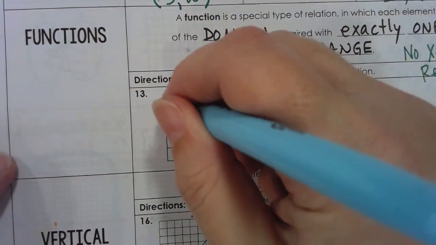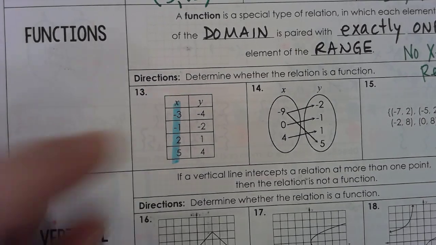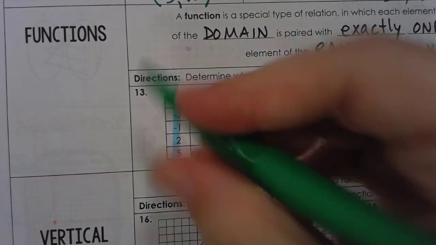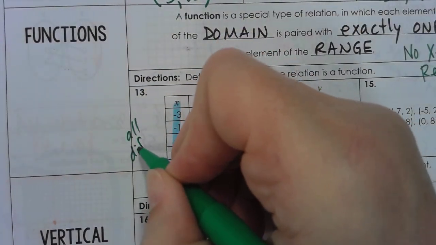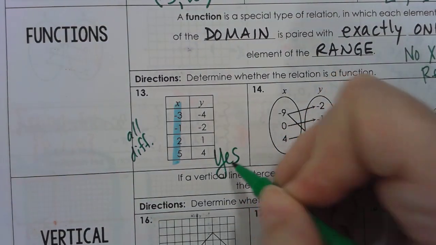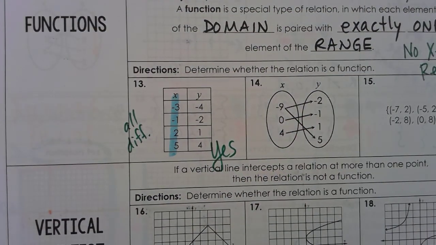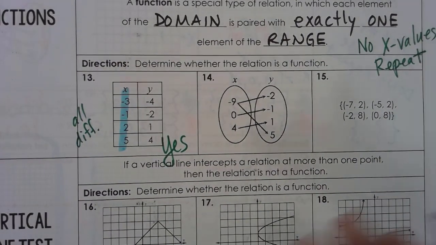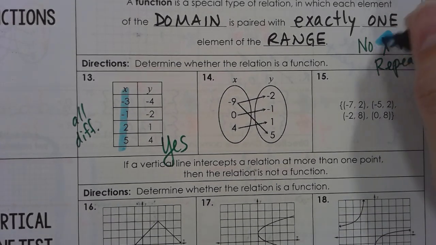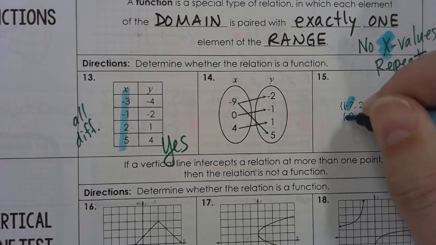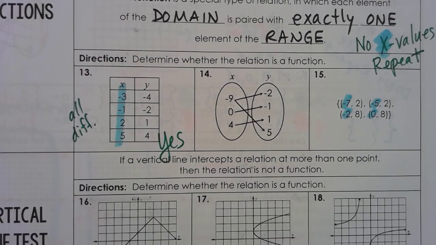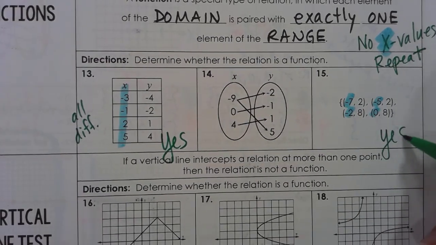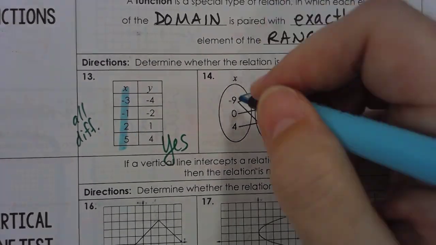So we're just looking through here. Are these all different? Yep. So these are all different, so yes, this is a function. What about number 15? I have all these numbers here, but I don't care about all of the numbers. The only numbers I care about are the x's. So x, x, x, x. Are those all different? Yes. Cool.